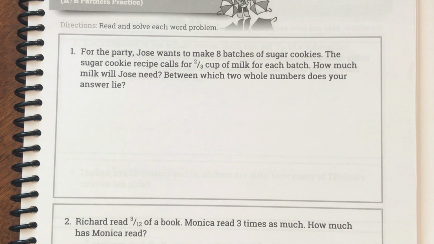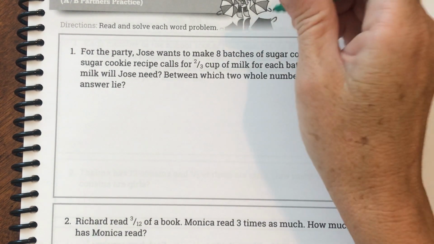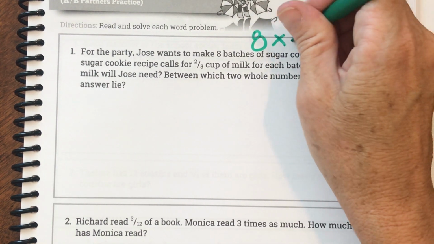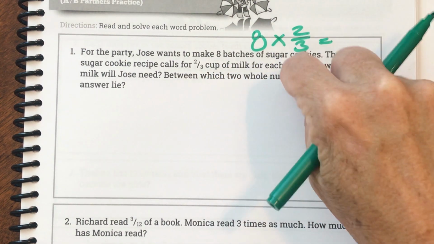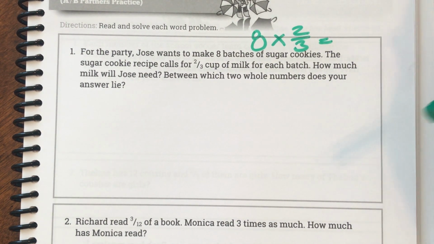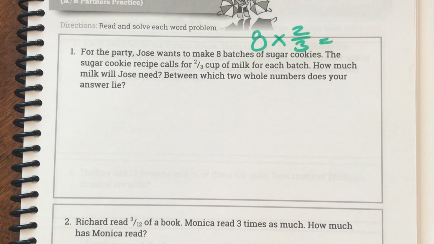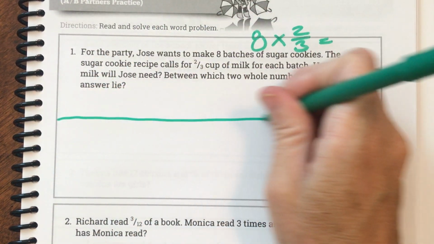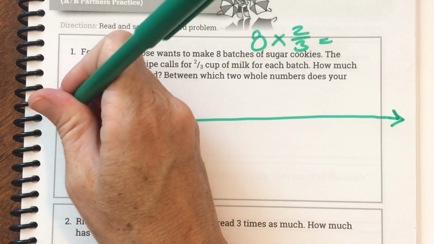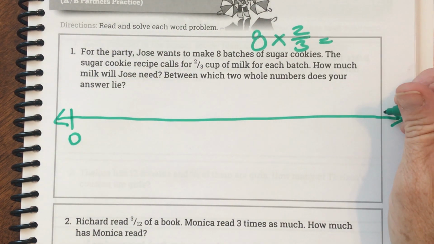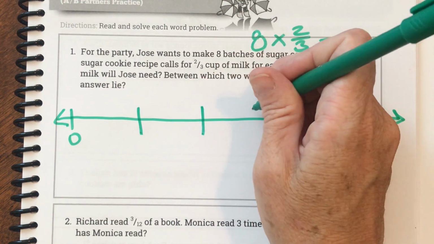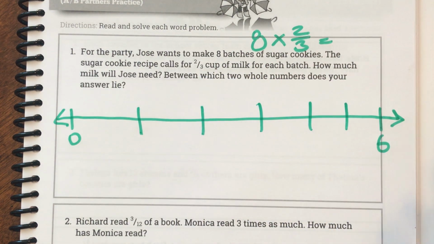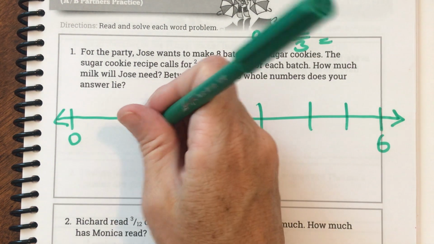Okay, so I think we should do a number line. But I know it's going to be 8 times 2/3 is our equation, because he's going to use 2/3 8 times because there's 8 batches. So our number line is going to have to be pretty big. So I think we're going to go all the way to 6.